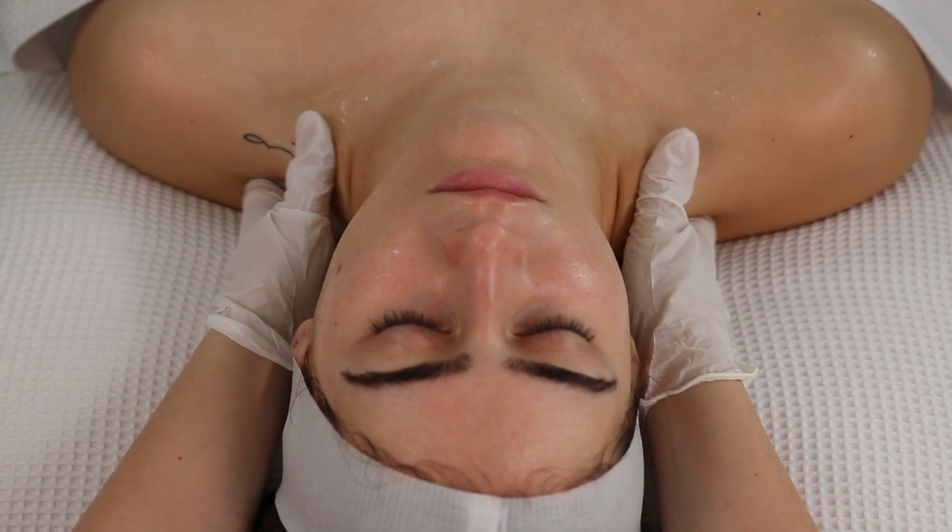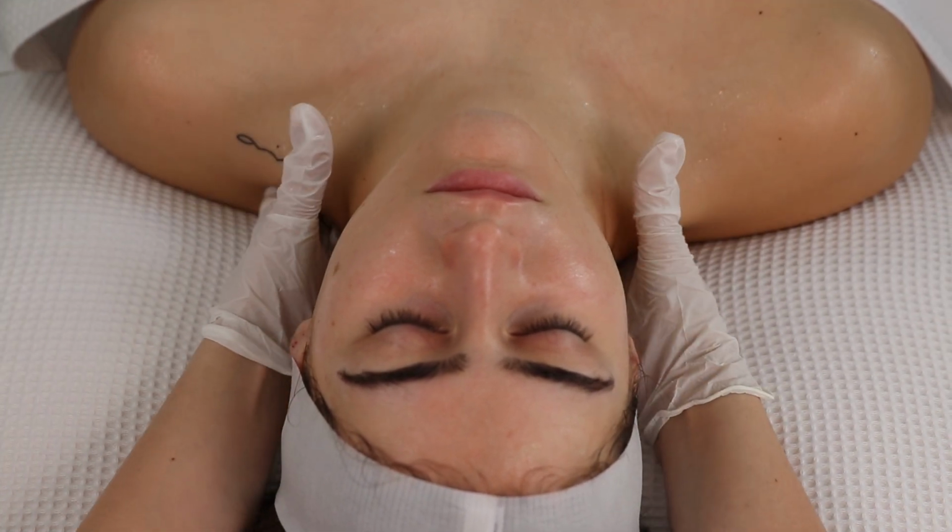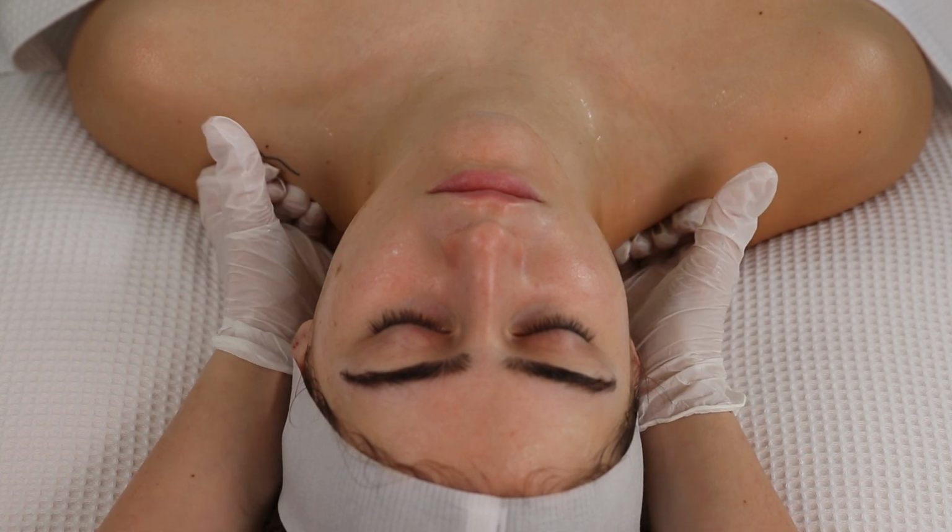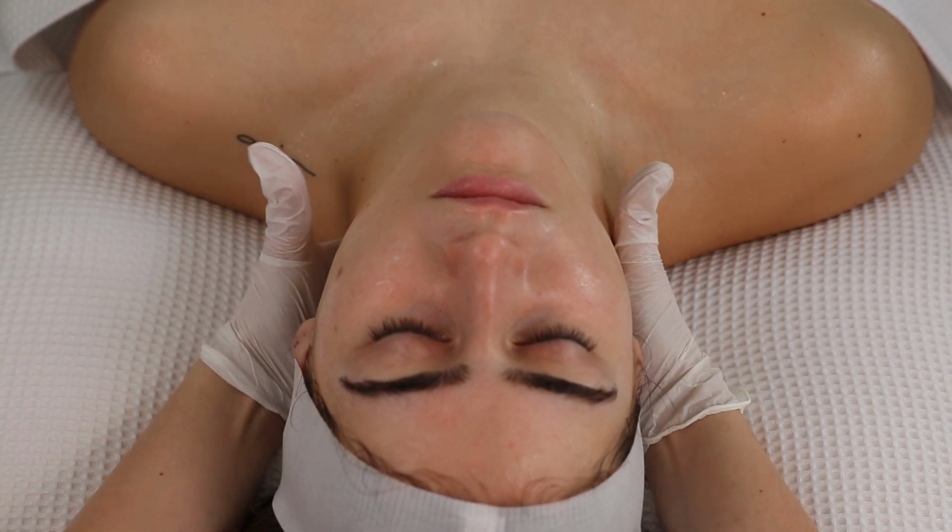Move on to the shoulders. Place both hands underneath the client's shoulders, your fingers facing up, and gently move your fingers, applying pressure.